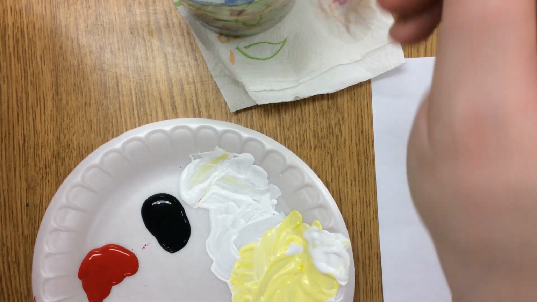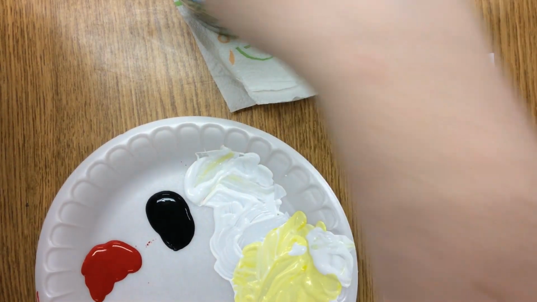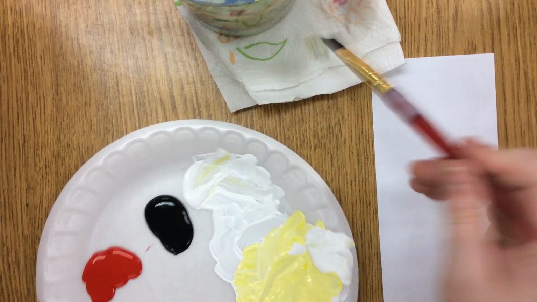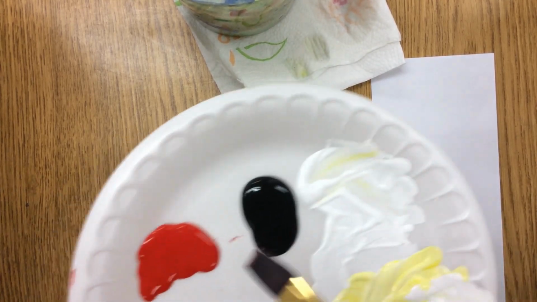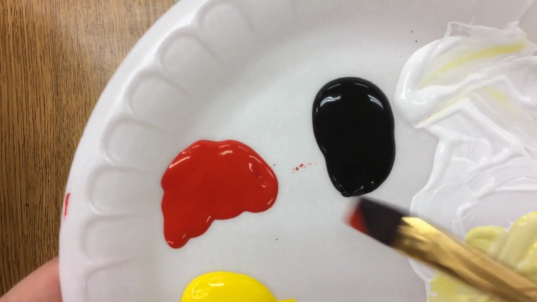I'm going to add that in over here, and I'm going to rinse my brush one more time because I know I'm going to come back and add some red. So I go white, yellow, red, and then black. And look at this. I'm going to use just the very tip of my paintbrush and dip it in. I don't need very much at all.